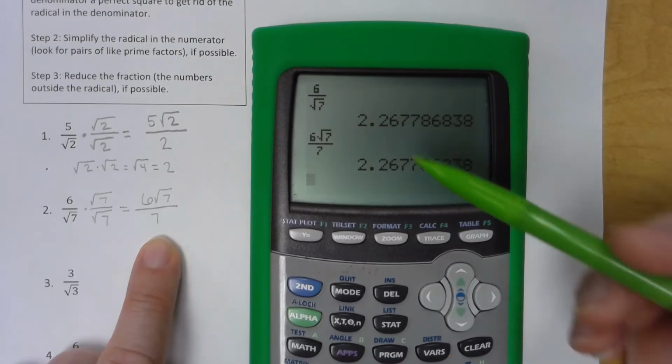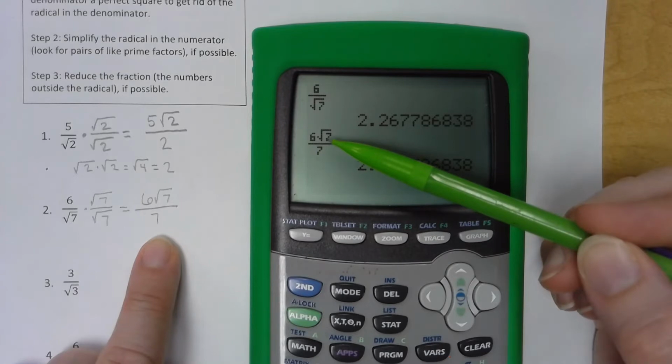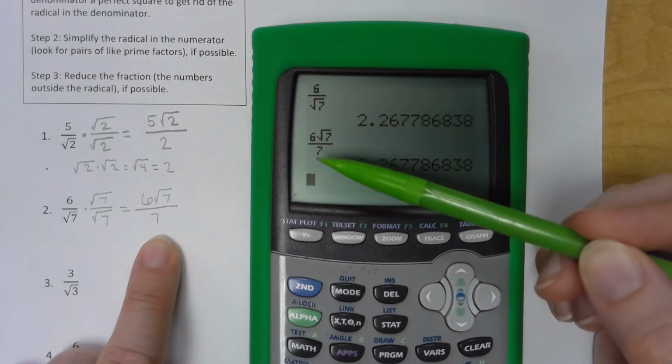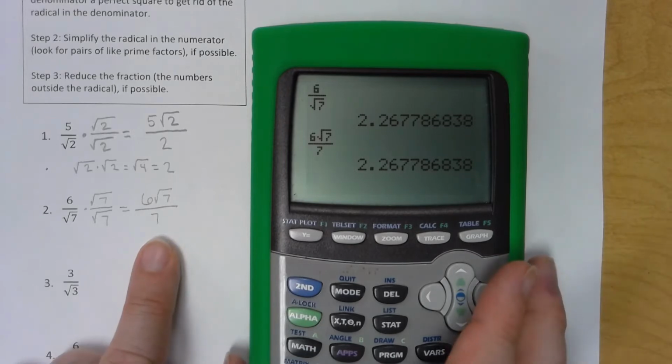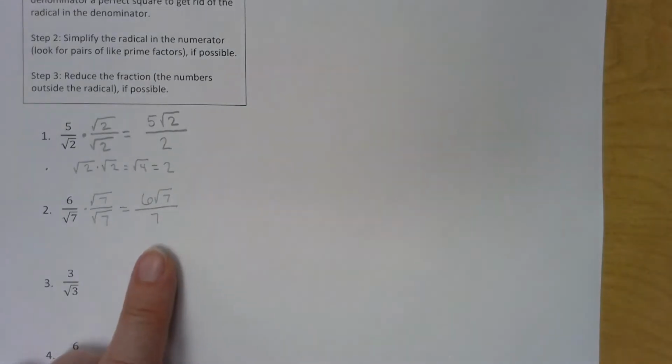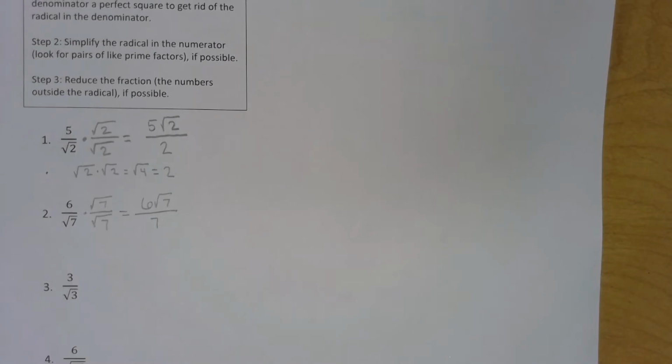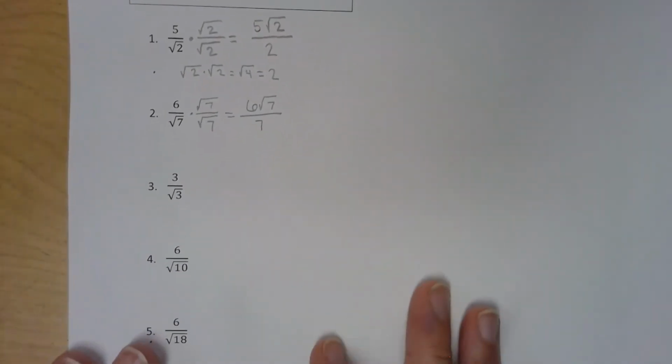Be cautious. This could be equivalent and not be completely simplified. And we'll look at that here in just a moment on those fractions that you need to reduce. But this is an equivalent answer to our original problem. Let's look at number 3.